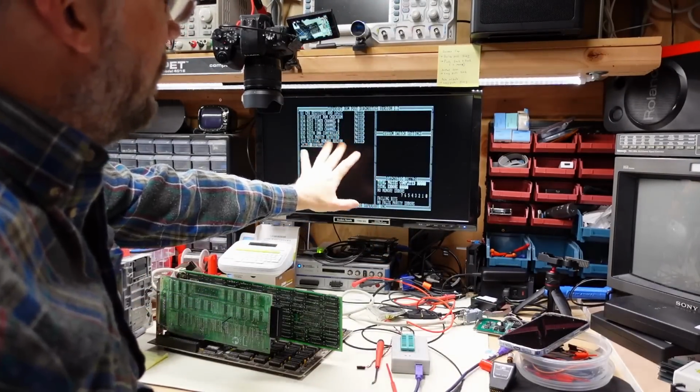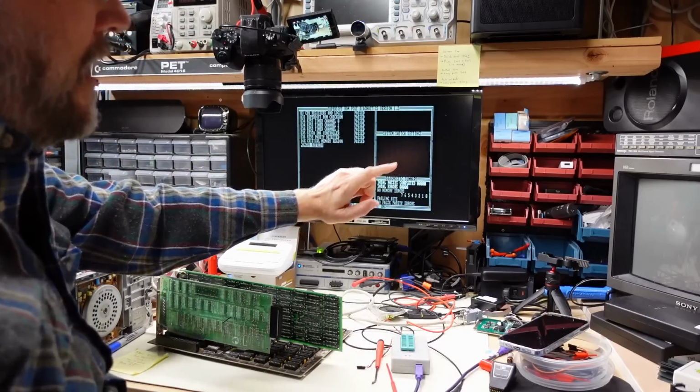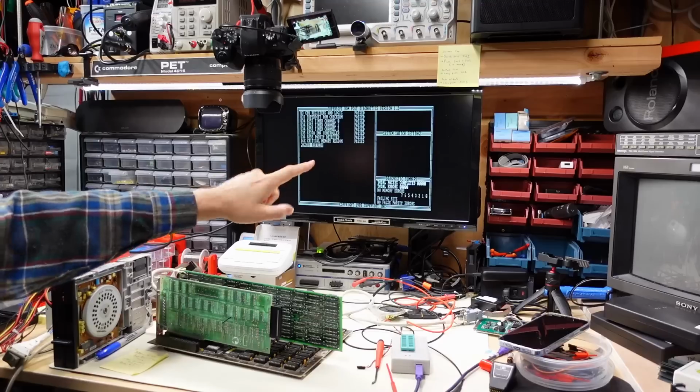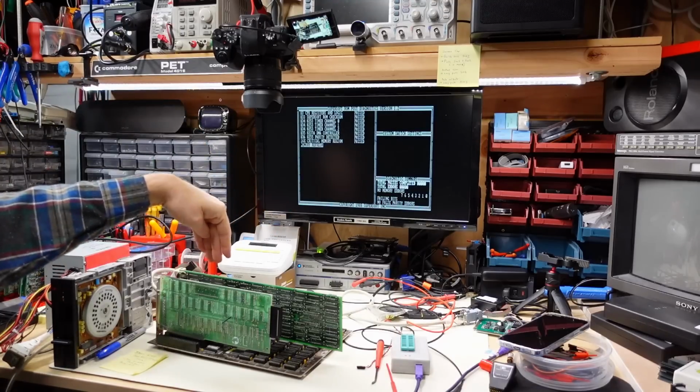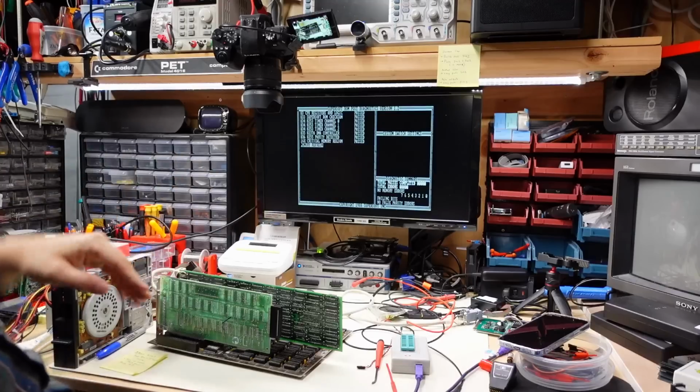If you're noticing some shimmer on the picture here, don't worry about that. That is just the RGB to HDMI not being perfectly synchronized to this CGA card. I just haven't gone in there and adjusted it.